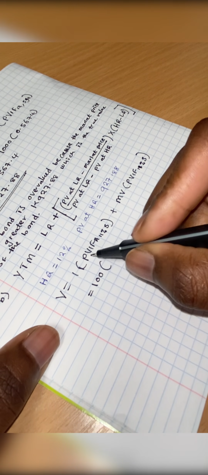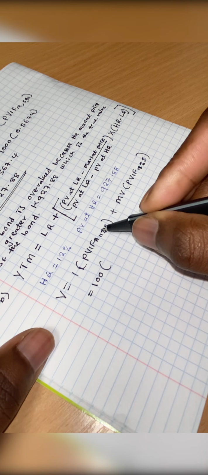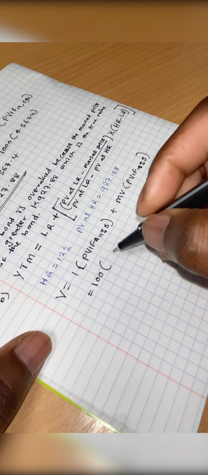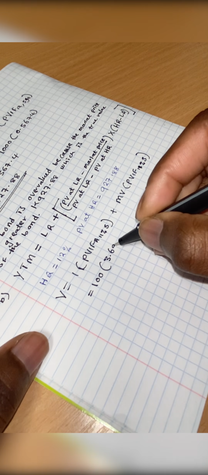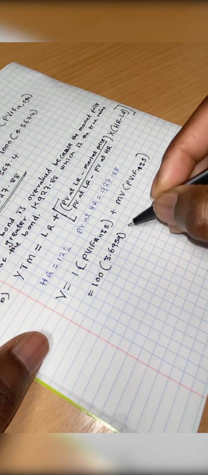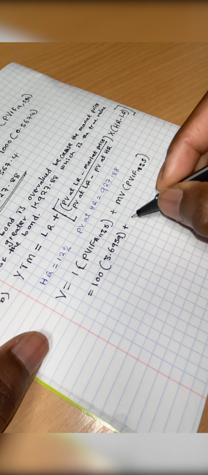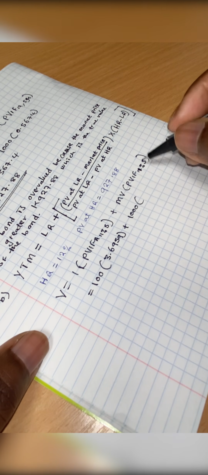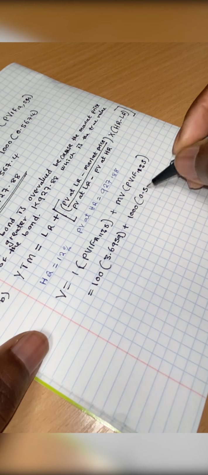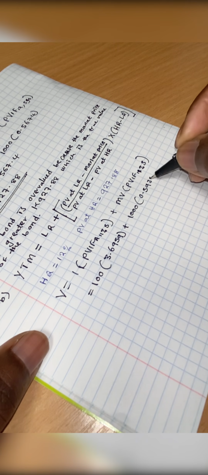When we go on our table for present value interest factor annuity, we check 11% at 5 years, and what I have is 3.6959, plus the maturity value, which is always 1000, times the present value interest factor at 11%, which is 0.5935.